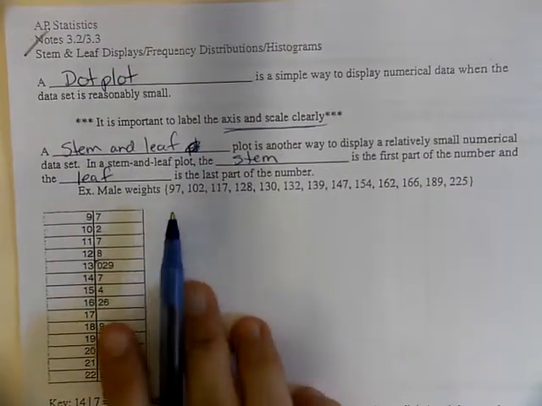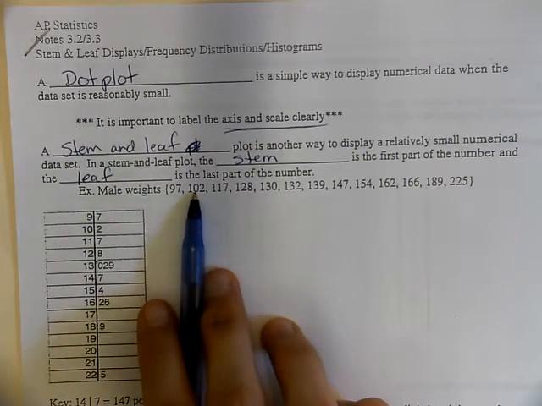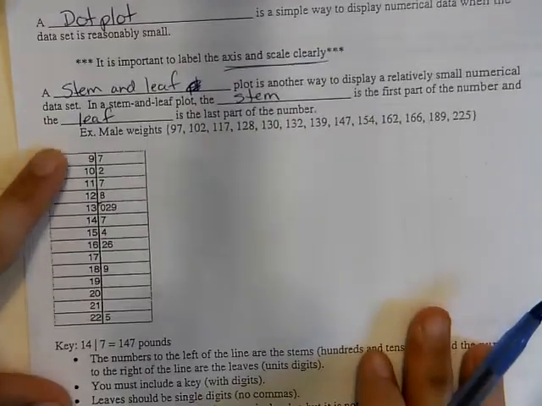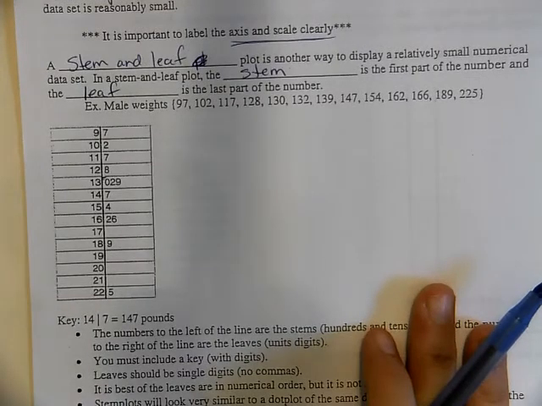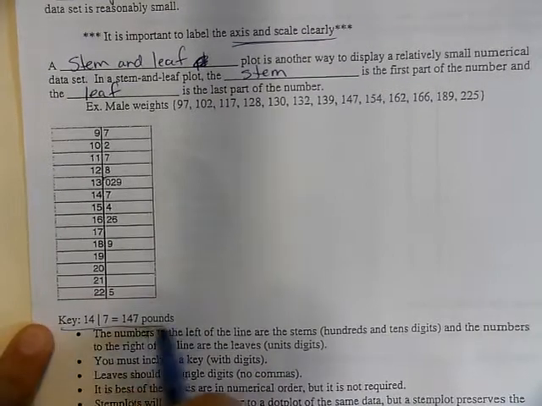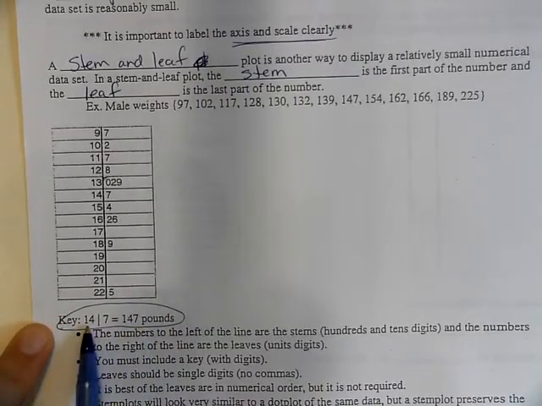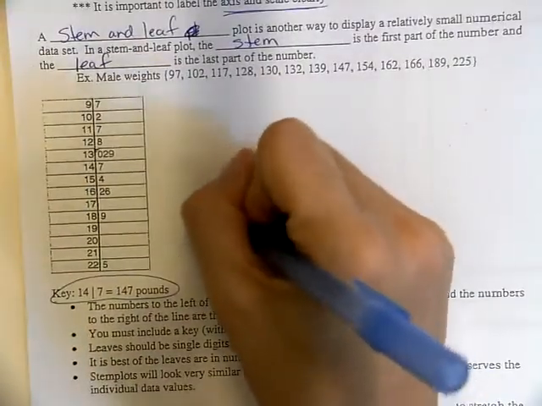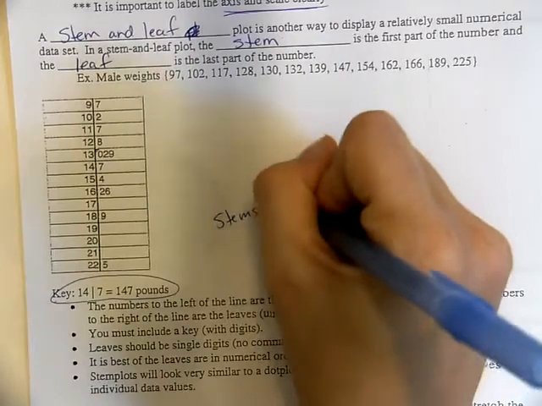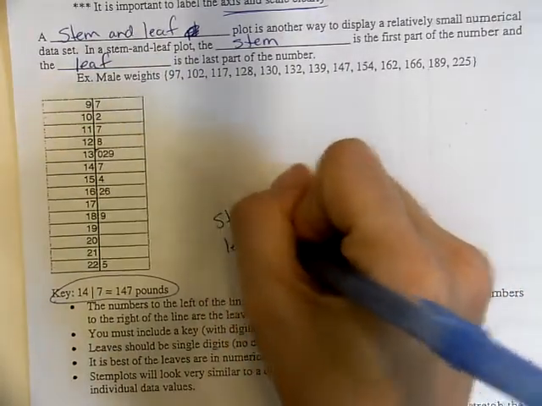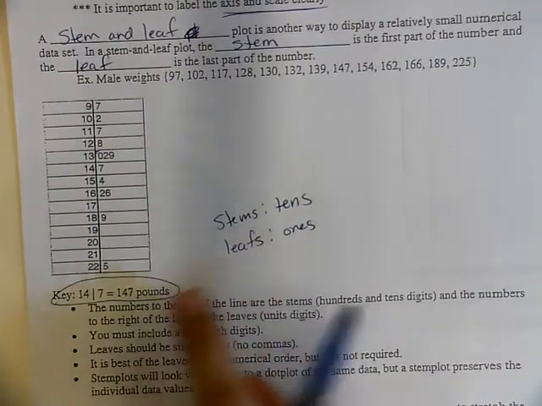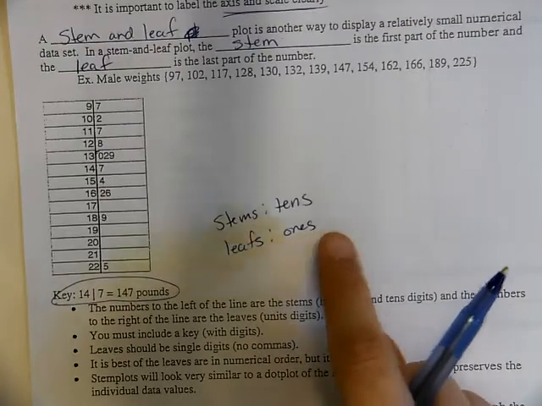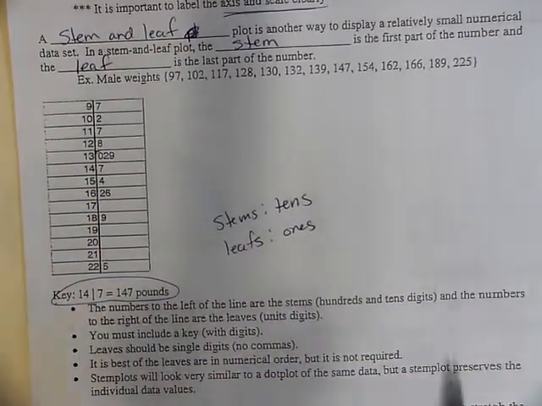If you have numbers with triple digits, the stems can be two numbers. So here I have male weights, 97 pounds to 225 pounds. What's important with a stem and leaf plot is to always have a key. I prefer to write my keys this way: 14|7 would be 147 pounds. On the answer keys that you'll see, they'll do the stems as the 10s and the leaves as the 1s. It doesn't matter what you do. I prefer this one just because I never remember my placements of my digits. It's just not something I remember. But either one of them is acceptable.